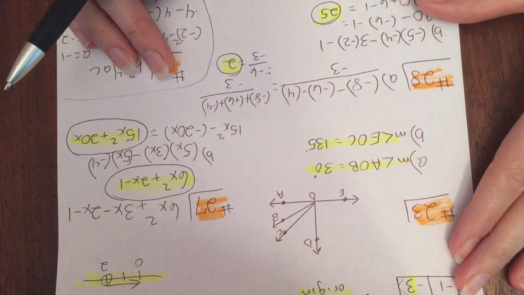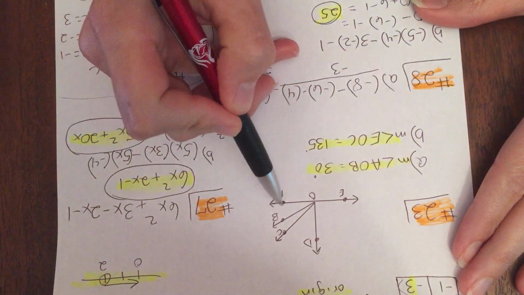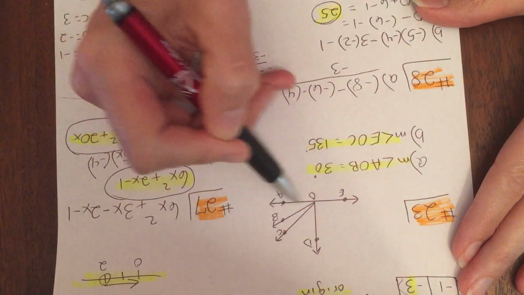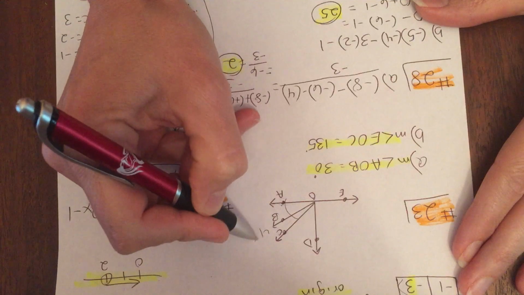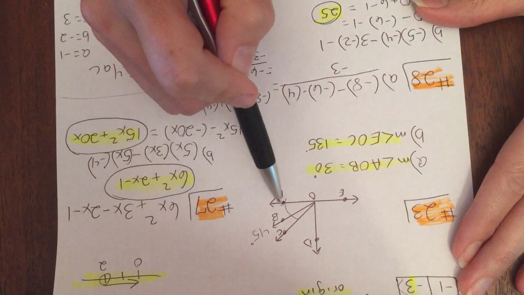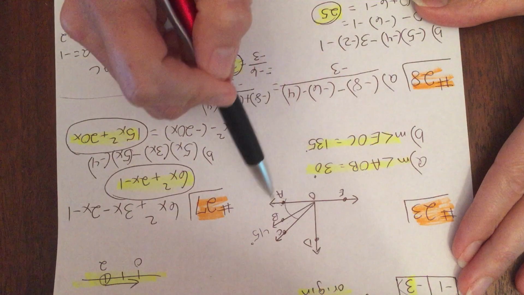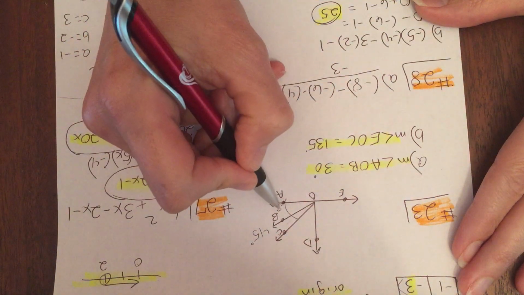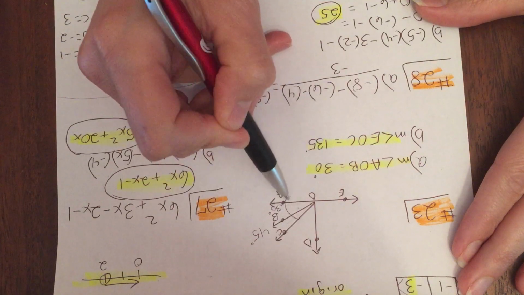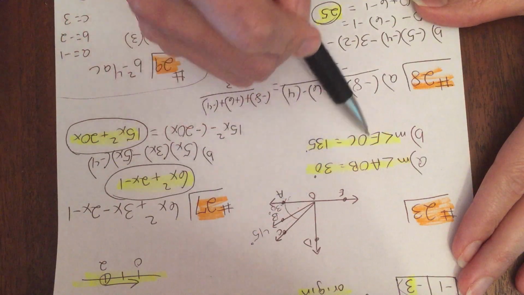Number 23 is an interesting one. They tell us that the measure of AOC is half the measure of AOD. Well, AOD is a right angle, so AOC must be 45 degrees if it's half of it. Okay, and then it tells us that AOB is a third of AOD. AOD is 90, a third of that is 30 degrees. So this angle has to be 30, this angle is 45. So AOB, we just found out, is 30 degrees.